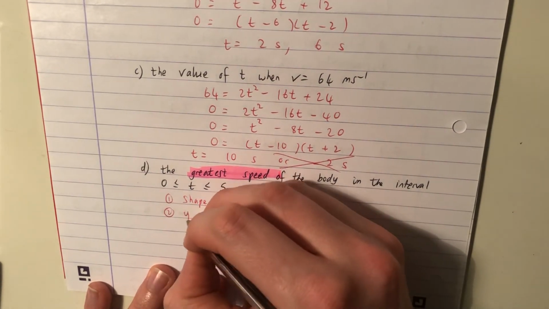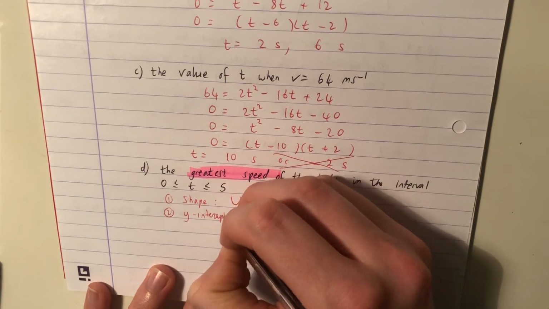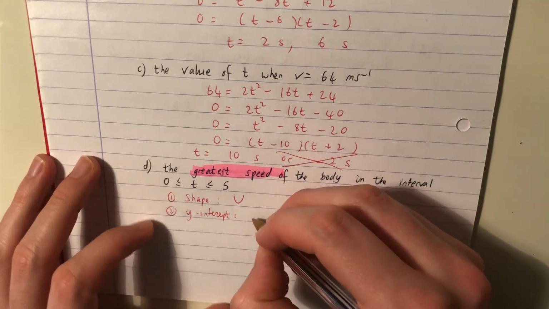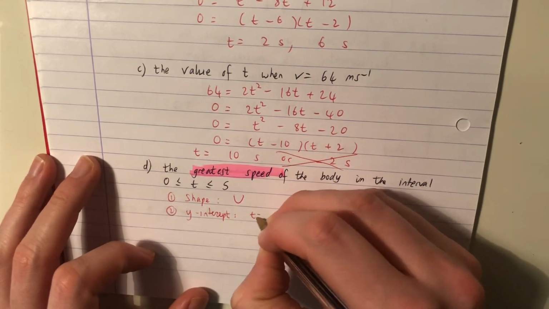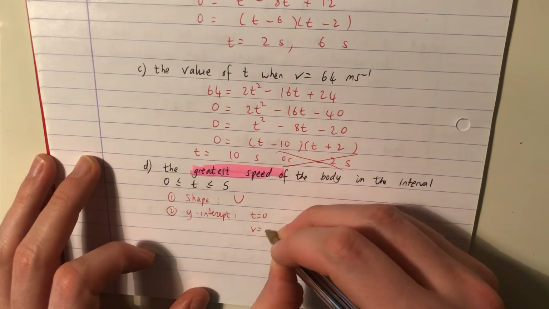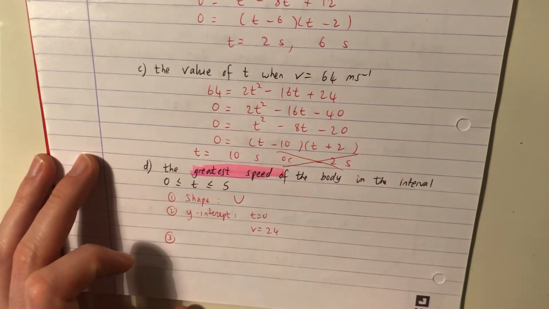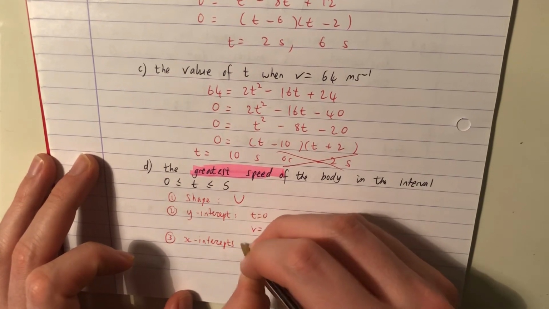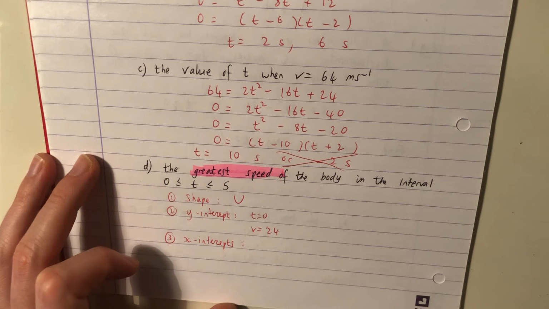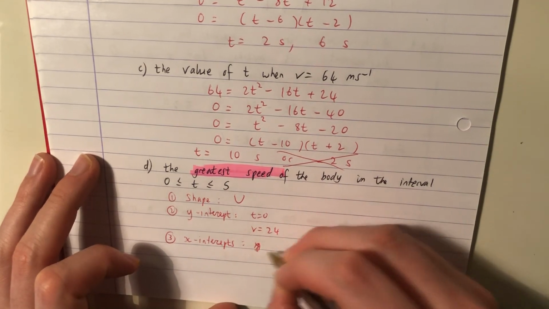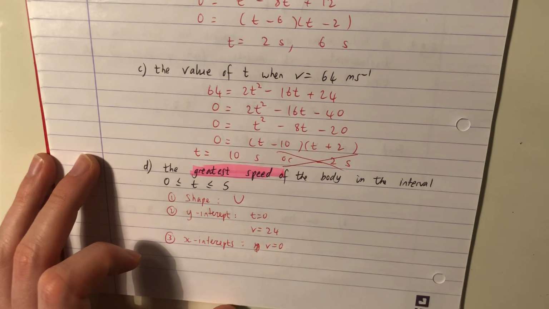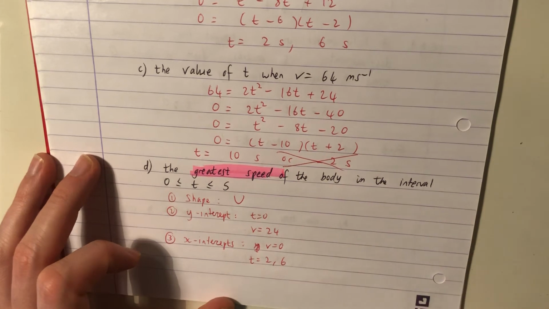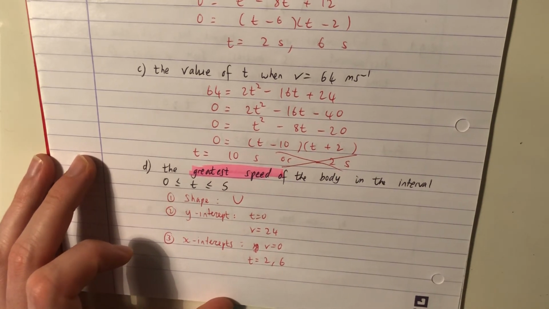Then you work out the y-intercept, or in this case the v-intercept, which we worked out in part A. Actually it was 24. So when t is equal to 0, v is equal to 24. Then you work out the x-intercept, so in this case the t-intercept. If you put y is equal to 0 in, or in this case v is equal to 0, we actually worked that out in part B. That gave us 2 and 6. And then that's enough information to draw the sketch.